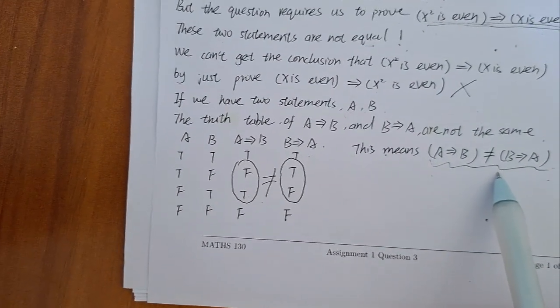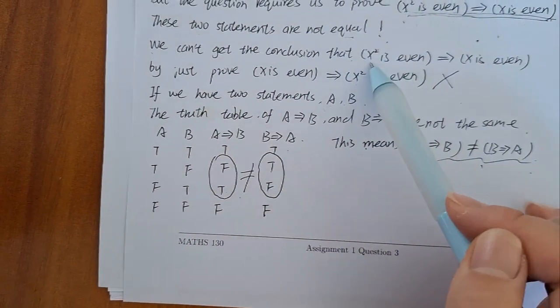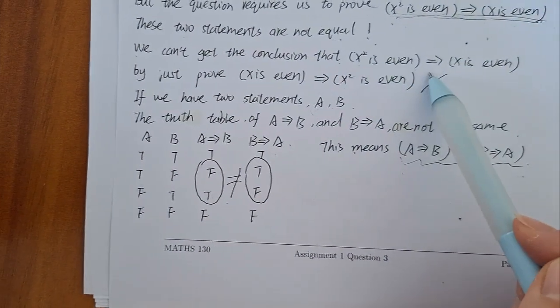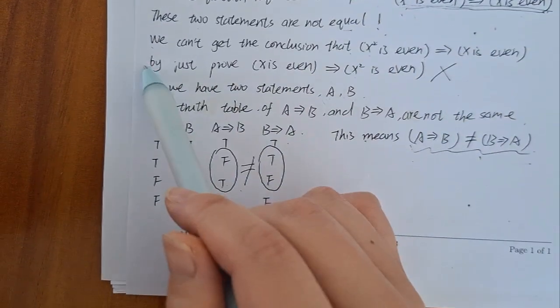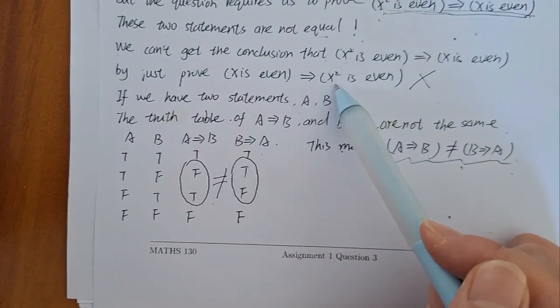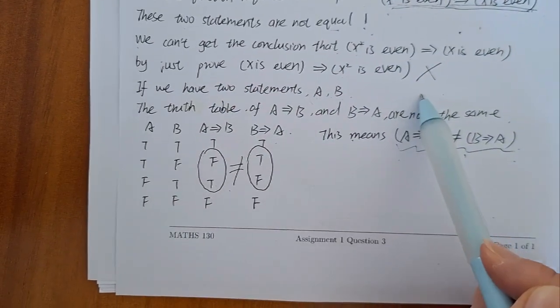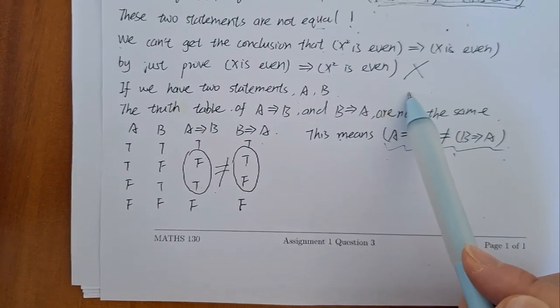When these are not equal, that means we can't get the conclusion that x squared is even implies x is even by just proving that x is even implies x squared is even, because they're not an equal relationship. That's all. Thank you.